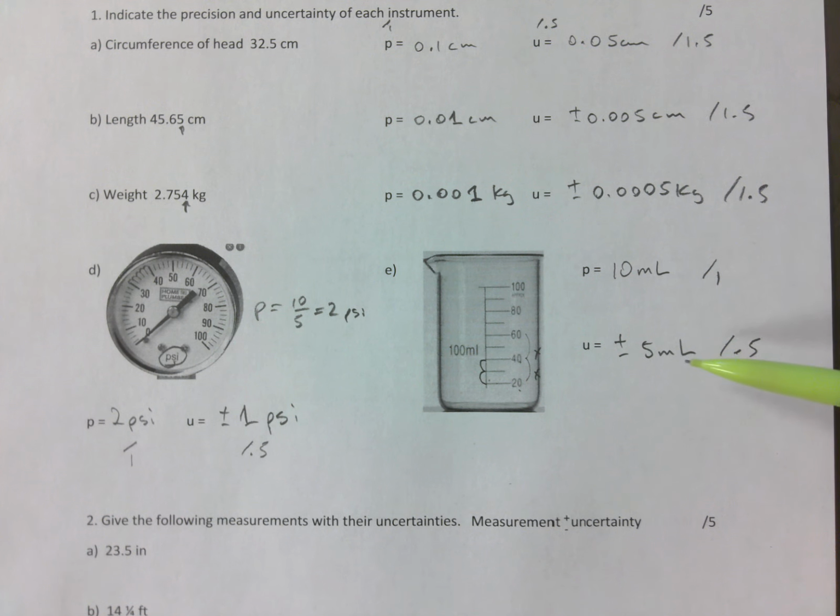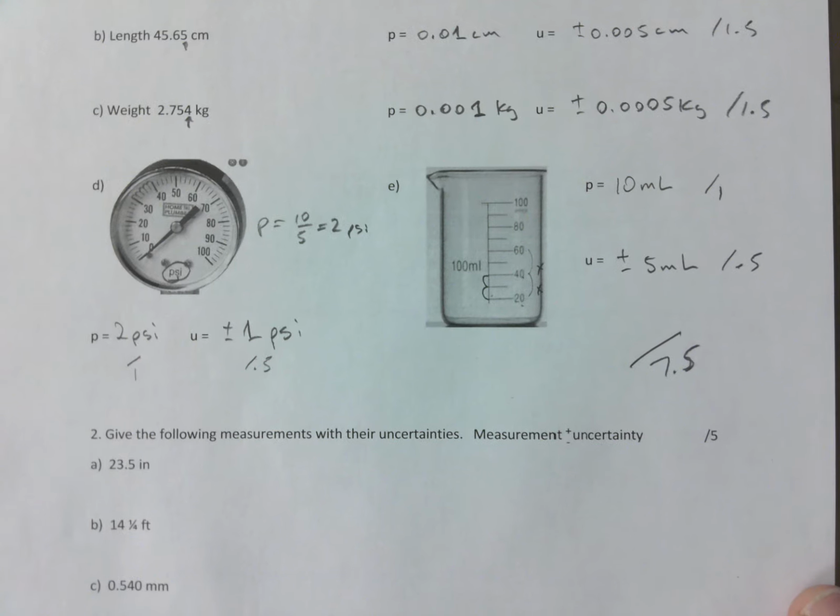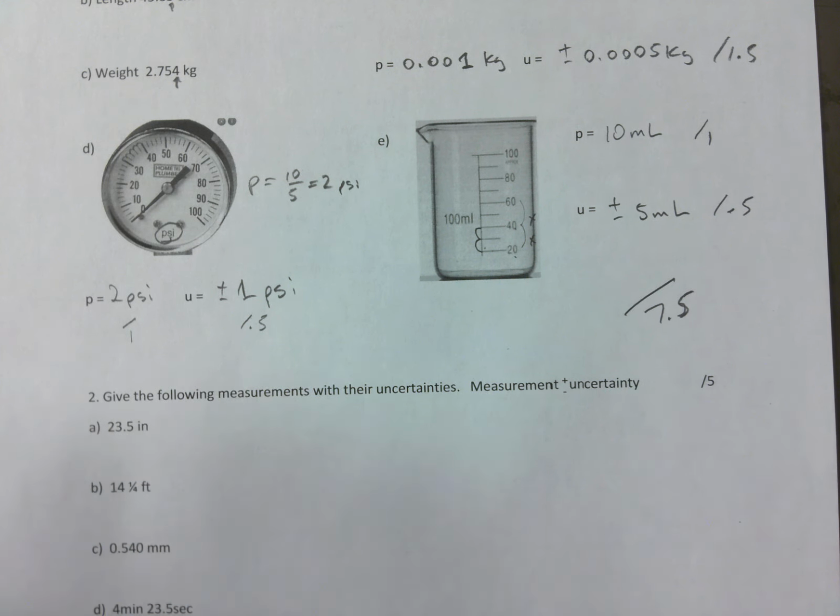So if you halve the precision, whatever you got, if your precision is 20, I would assume your uncertainty would be plus or minus 10. And you get the half mark here, you don't get the full mark for precision. Okay, so what are we at here? 4.5, 6, 7.5 for question 1. So do the tallying there.